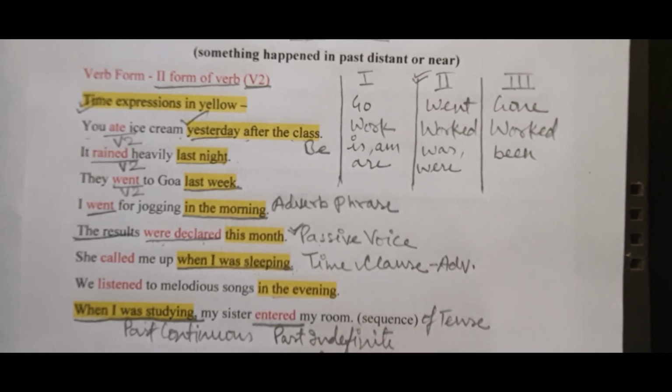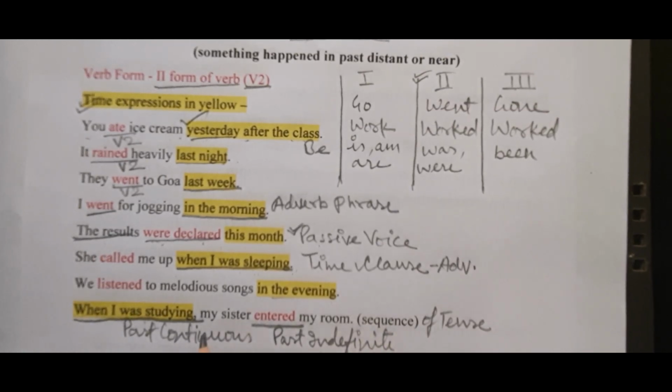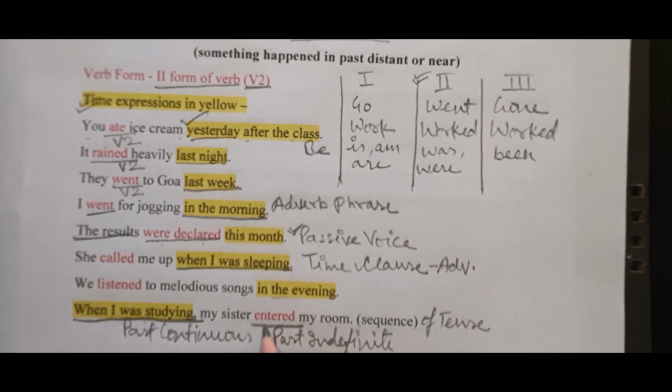So past indefinite tense is main tense because this is the action. My sister entered my room. When she entered my room? When I was studying. So this is time. This is clause. This is main sentence. That is why it is time expression and this is main sentence. And the main tense of this sentence will be past indefinite tense.